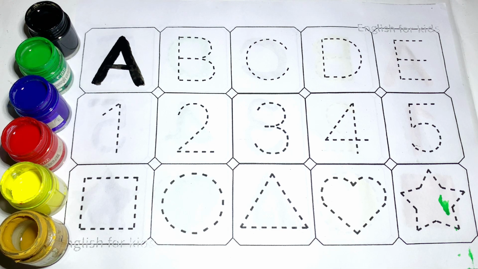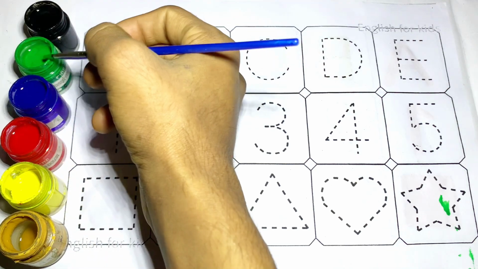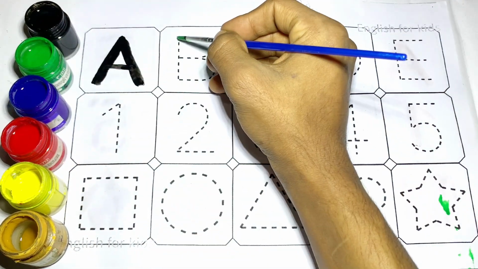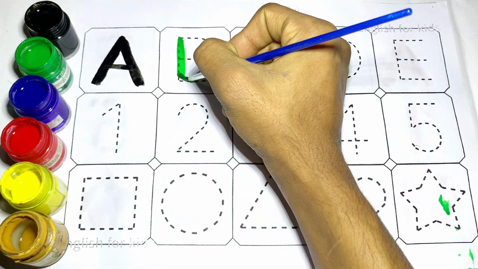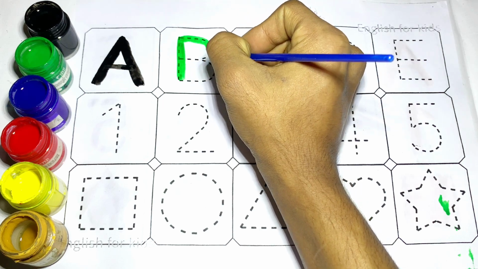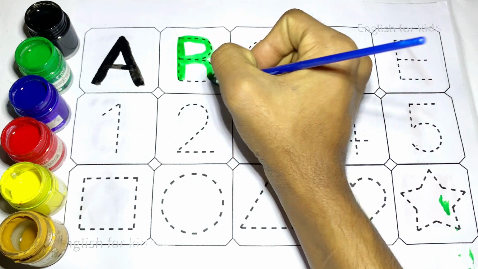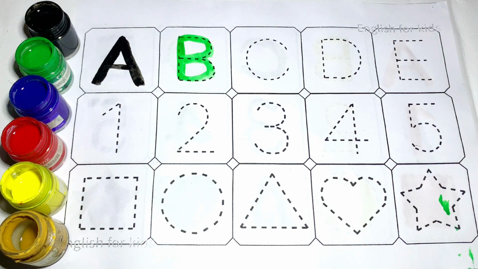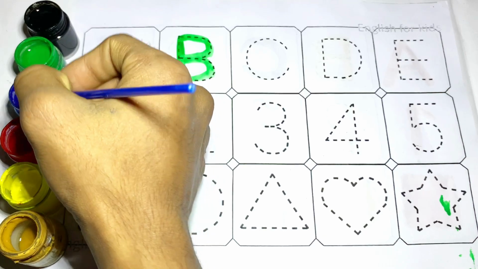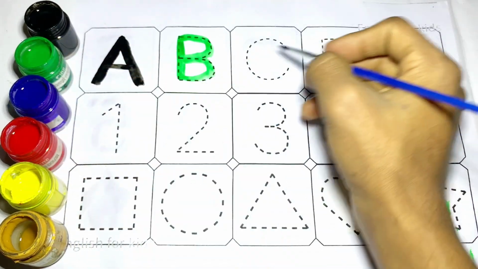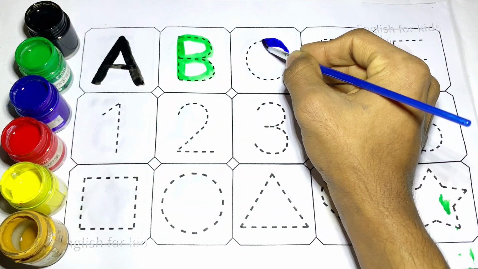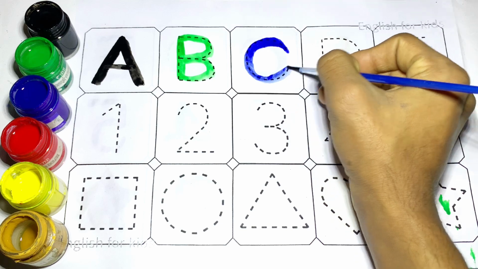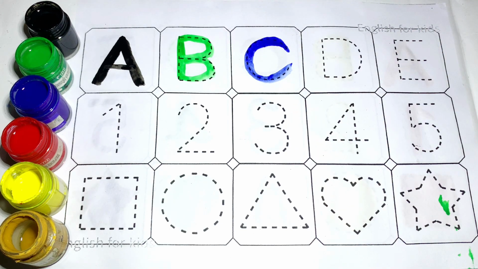B for ball, B for bat, and use green color the alphabets of B. Kids, now draw C. C for cat, C for car, and use blue color the alphabets of C. Kids, now draw D.